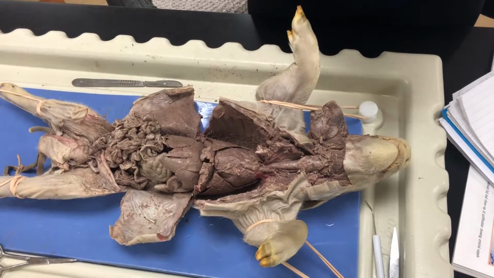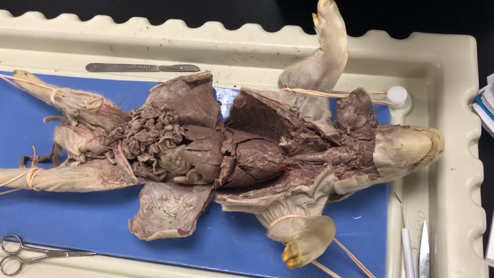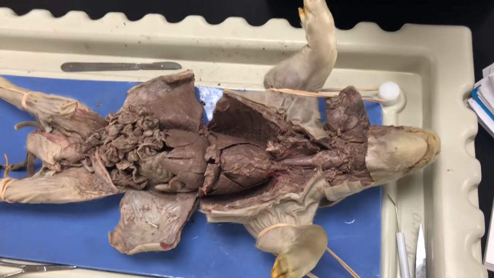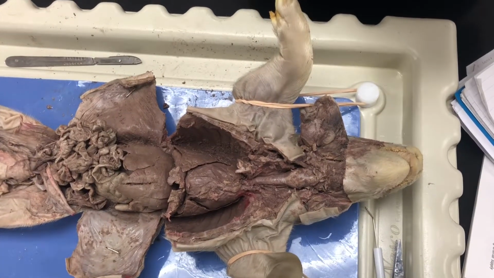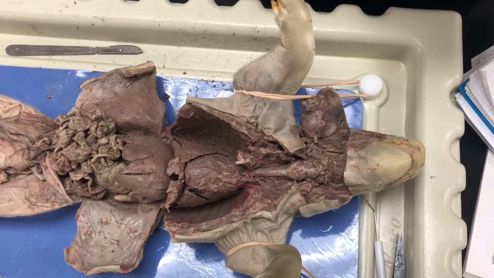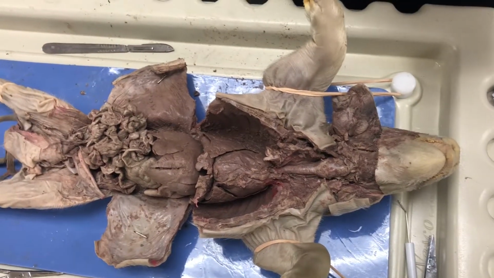We're looking at the digestive system now. It is classified as a monogastric, meaning one stomach. The digestive tract contains 5 main parts: the mouth, esophagus, stomach, small and large intestine. We will also include the liver, gallbladder, and cecum.